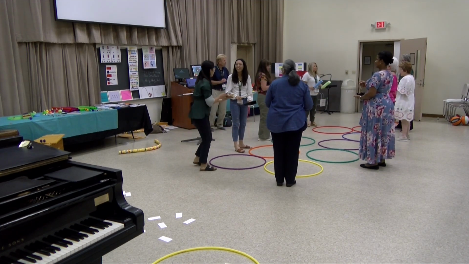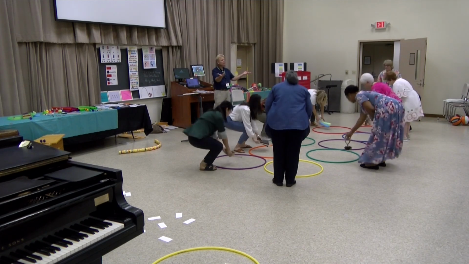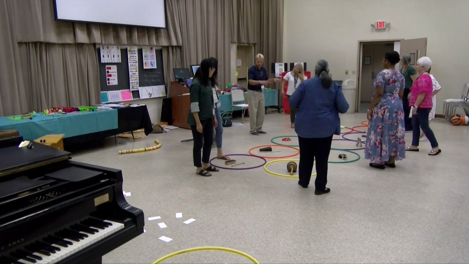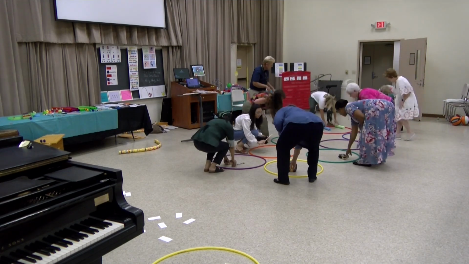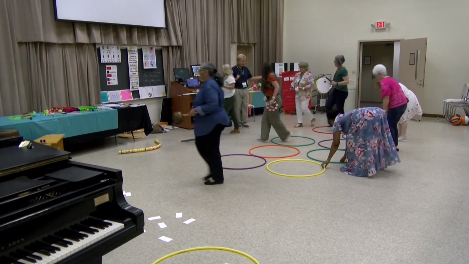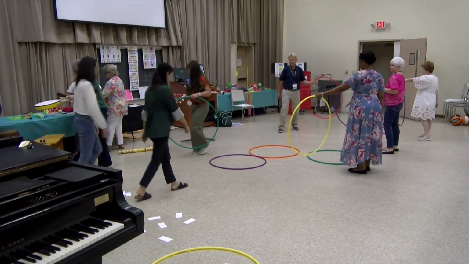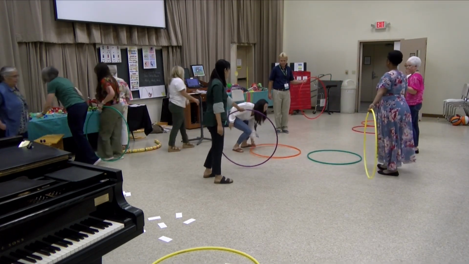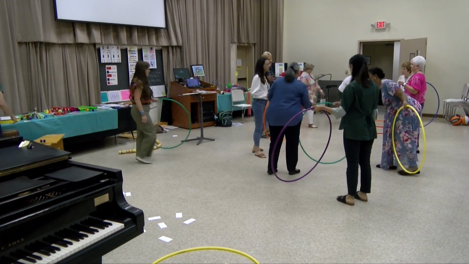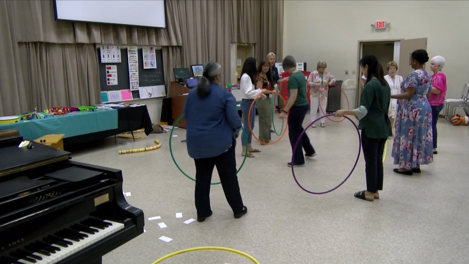Okay, ready? 1, 2, ready, go. Good. You can keep playing as long as you decide. We're going to move on. Stay down here, except somebody grab some instruments and put them on the table. And then everyone needs to pick up a little hoop with your left hand and hold it like this. Okay? Put it in the left hand. And face in, we're going to make an oval or something.